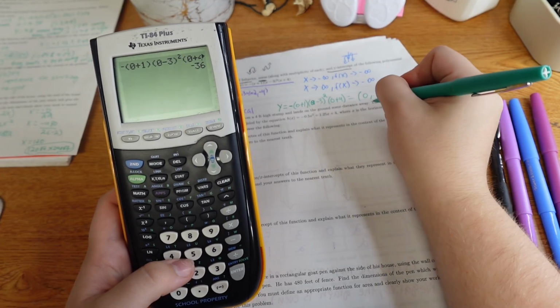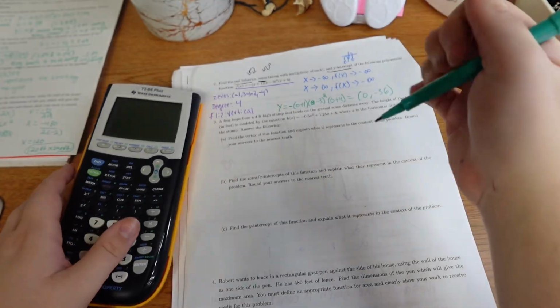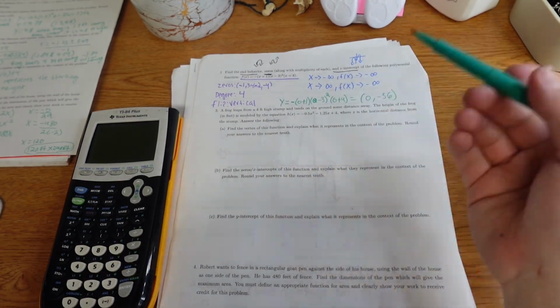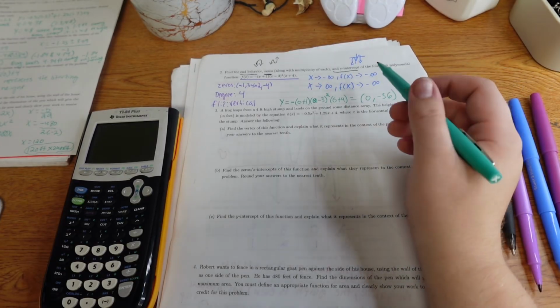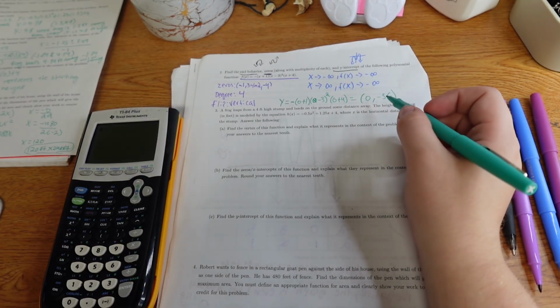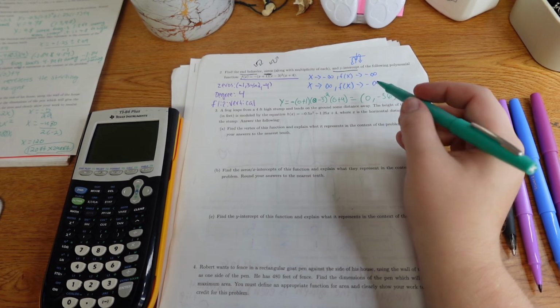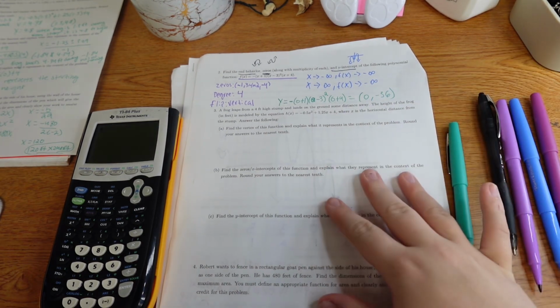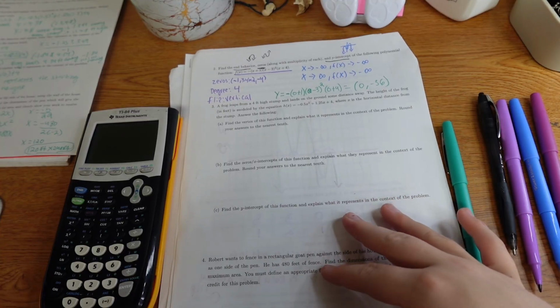And you're going to want to write your y-intercept answer as a coordinate pair, because Dr. Filial has specified that that's going to be the correct form on the test. So to write it as a coordinate pair, you're just going to put 0 as x and negative 36 as y. Okay, so let's move on to question 3.